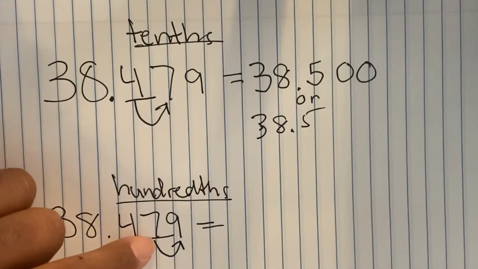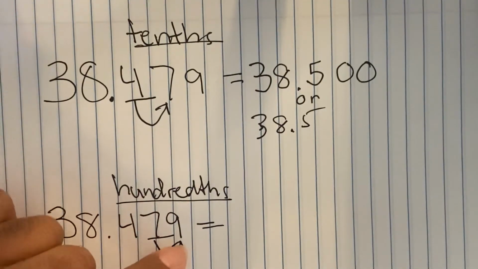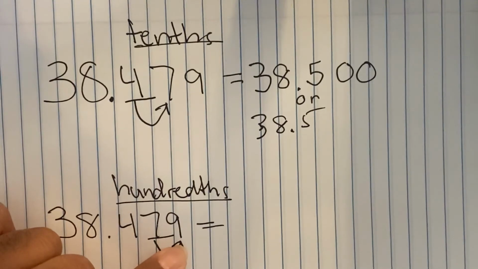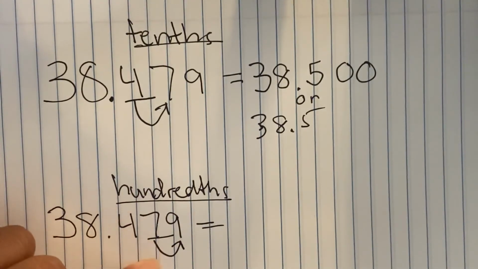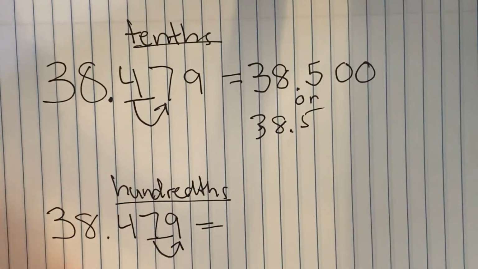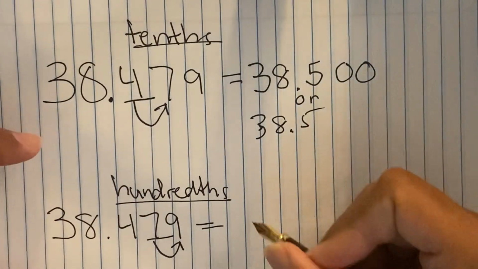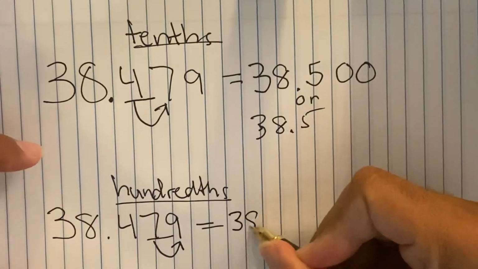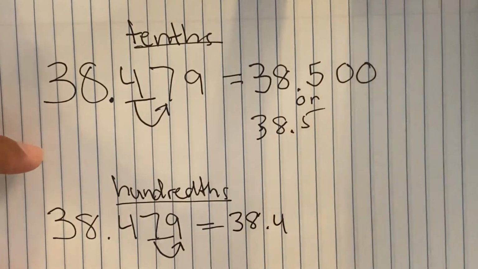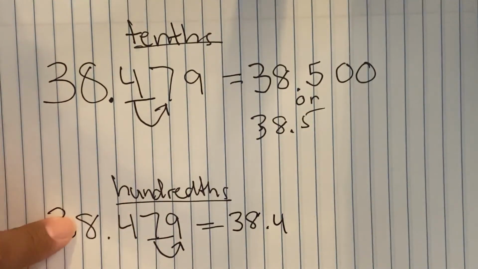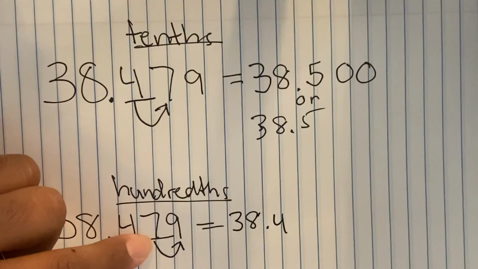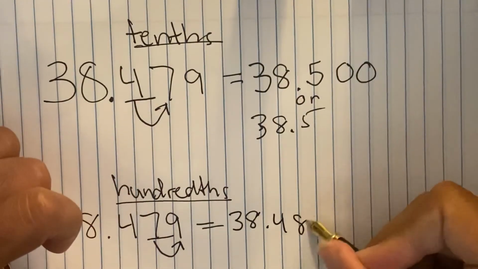In this case, we look at the hundredth spot and then the number behind. This actually falls under the category of 5 or bigger. So the 7 will go up by 1 and turn to an 8. Now, as mentioned before, all of the numbers to the left stay the same. So we write 38.4 because that doesn't change. It's to the left of the number. And the 7 goes up by 1, turns into an 8.